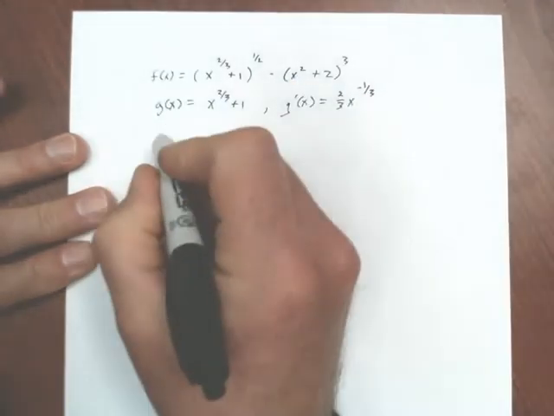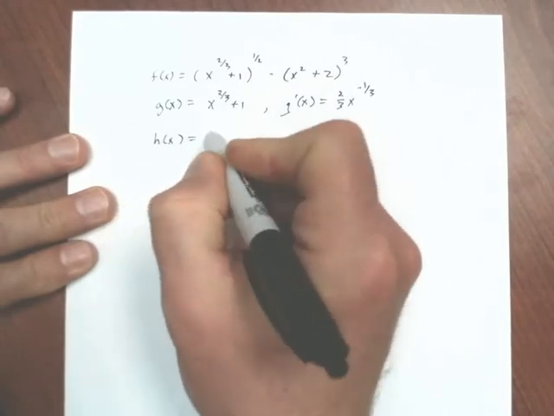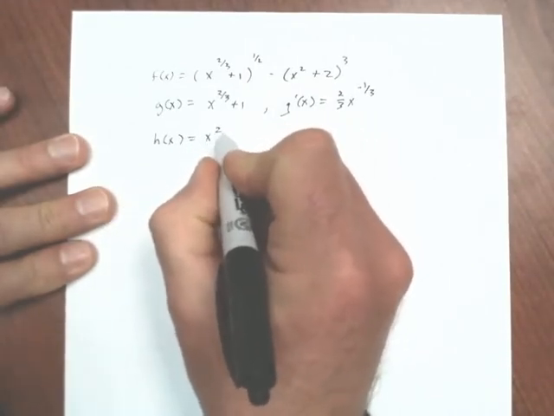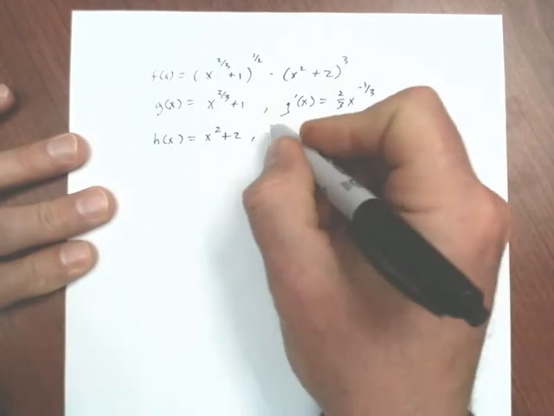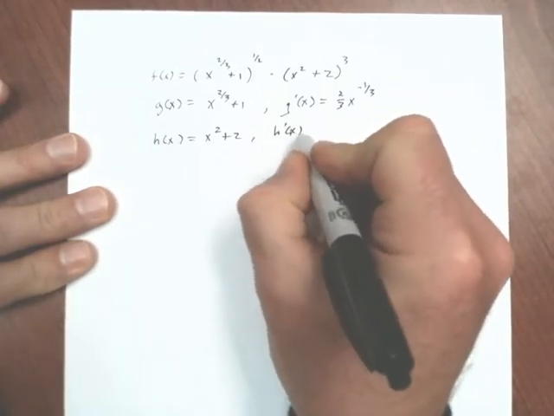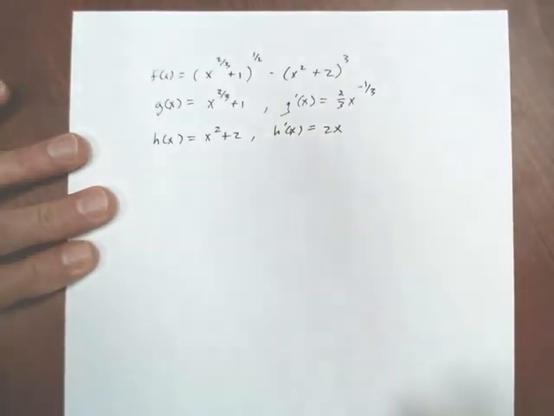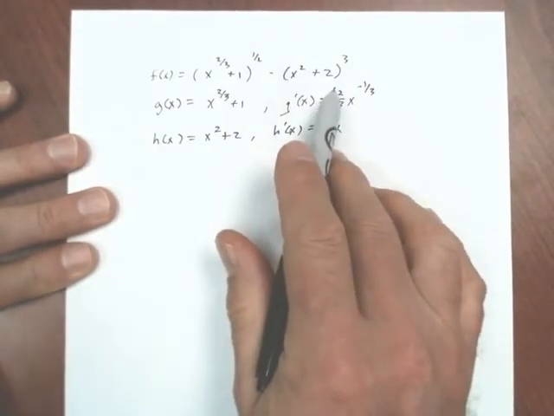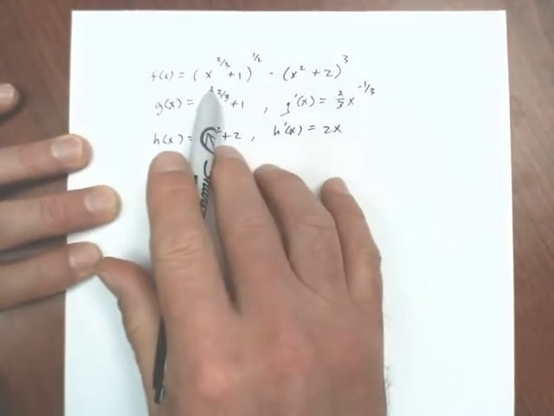And let's let h of x equal x squared plus 2, and therefore h prime of x is going to equal 2x. So now let's go ahead and run out the generalized power rule twice.